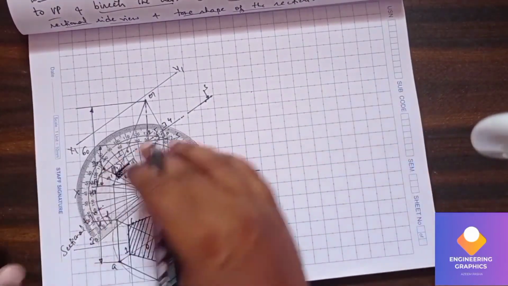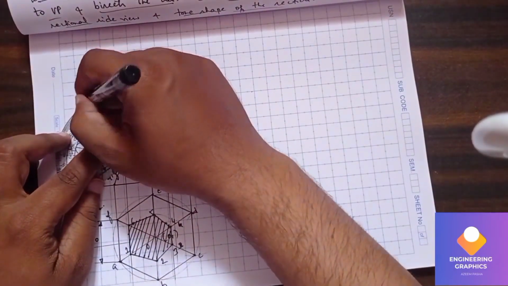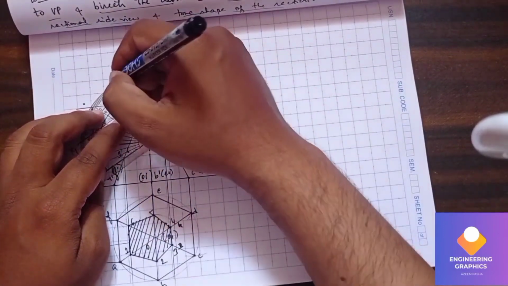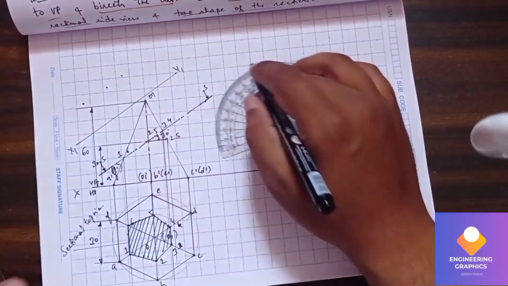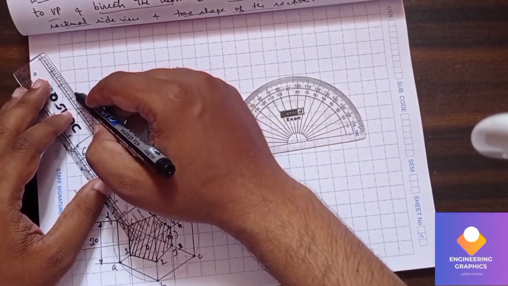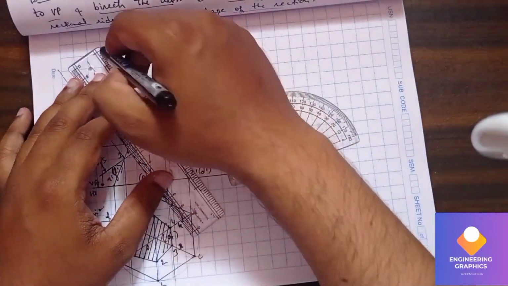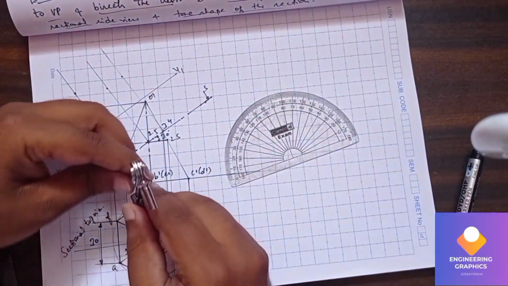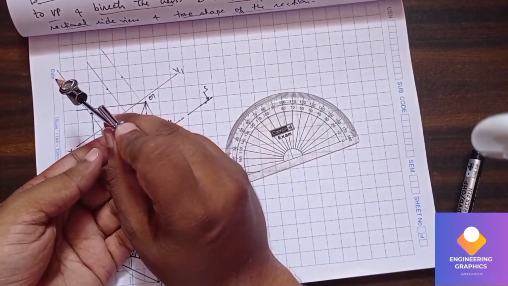Okay, so first we are going to mark the perpendicular points. So take the compass. Measure from here, 1 here. So this is your first point.